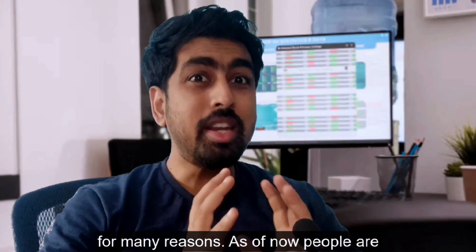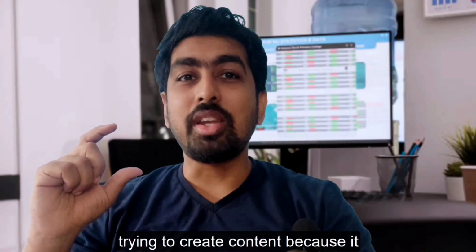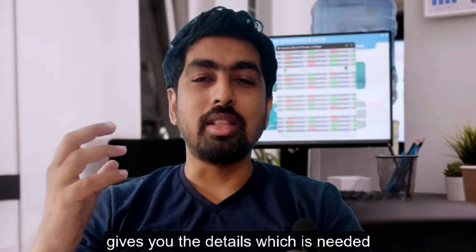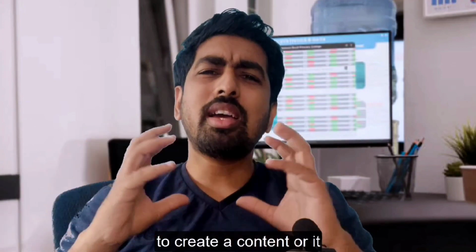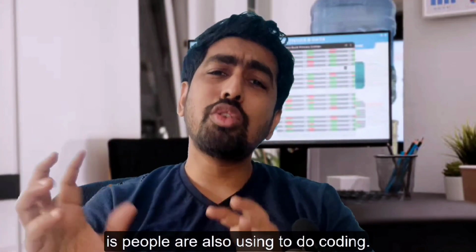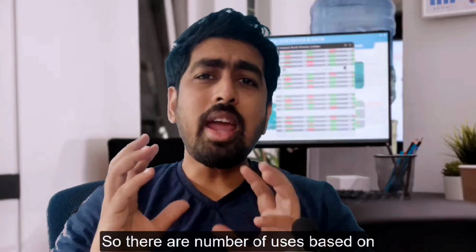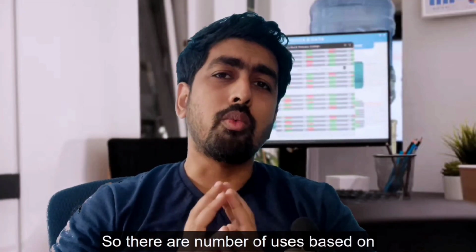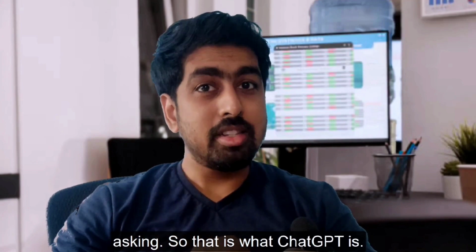So people are using it for many reasons as of now. People are trying to create content because it gives you the details which is needed to create a content, or people are also using it to do coding. So there are n number of uses based on whatever type of query that you are asking. So that is what ChatGPT is.